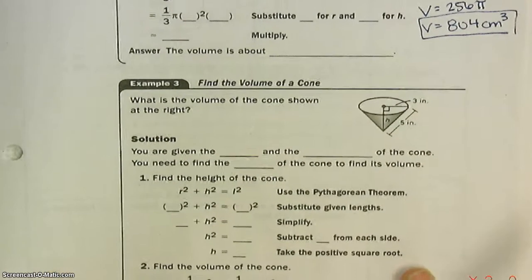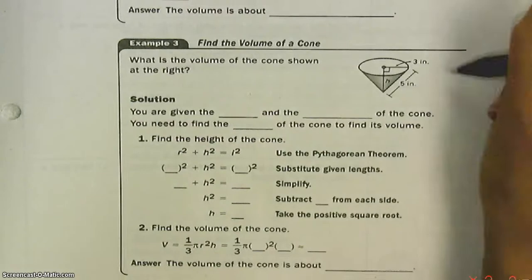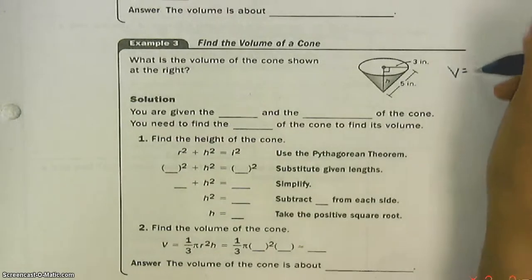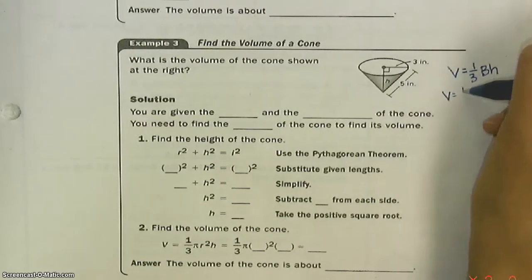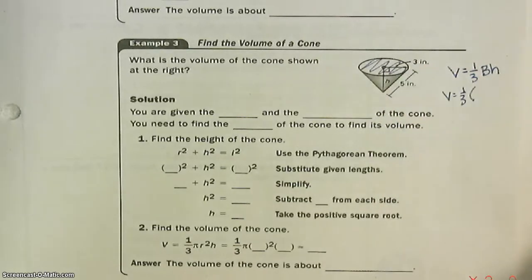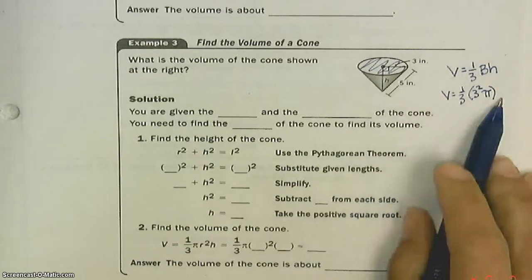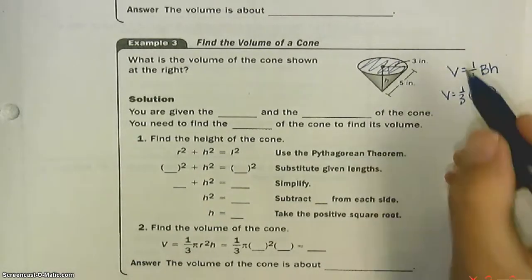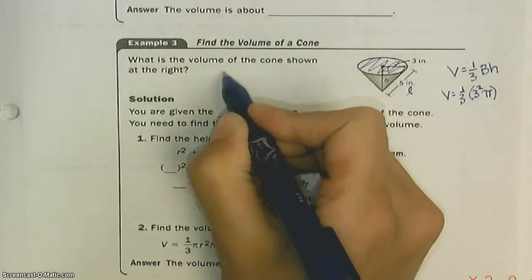Example 3. What is the volume of the cone shown at the right? Okay, well, we always start with volume equals, this is a cone, so it's 1/3 area of the base times the height. Okay, the base is a circle, so we have to do r squared pi, so 3 squared pi times the height. Oh no, they gave us the slant height. So we have to use the Pythagorean theorem.